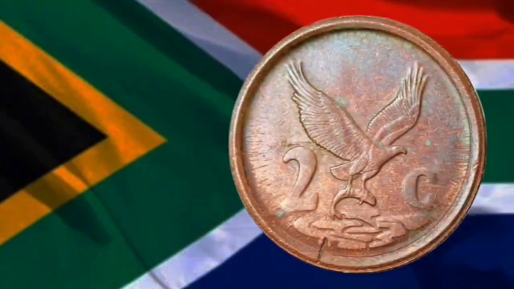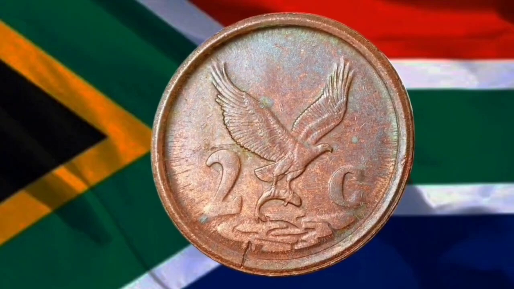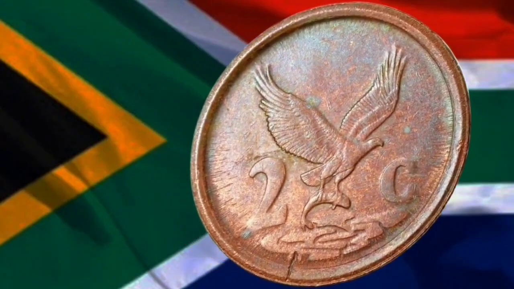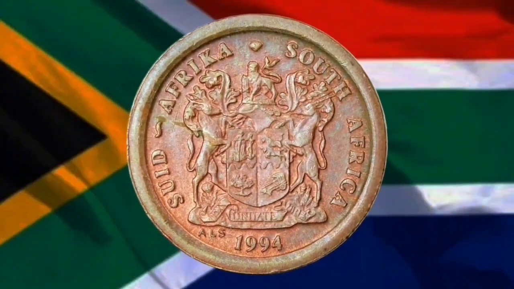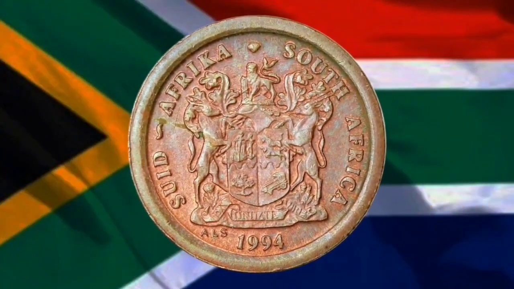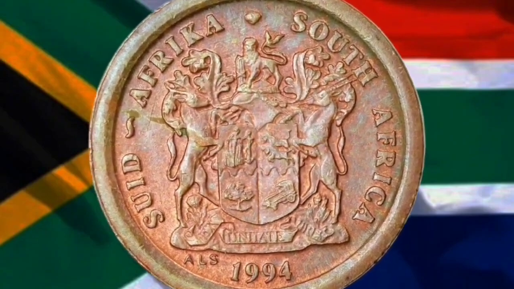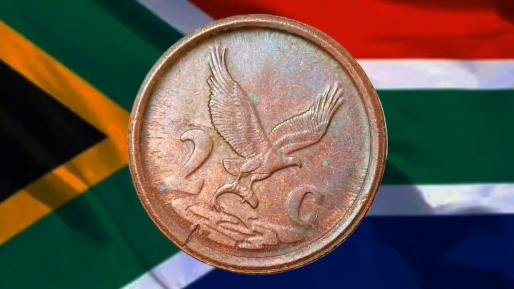Minted at the South African Mint, the 2 cents coin from 1994 was part of a widely circulated series. Millions were produced, yet only a few remain in high-grade condition today. Most coins of this denomination were heavily used in everyday transactions, which makes pristine examples very rare. The key to its value lies in condition, mintage variety, and historical context.